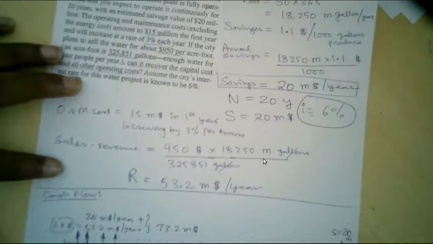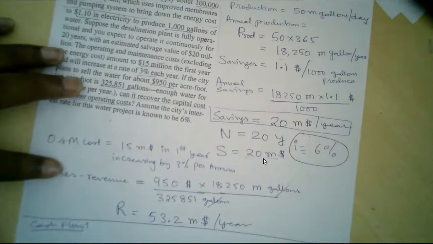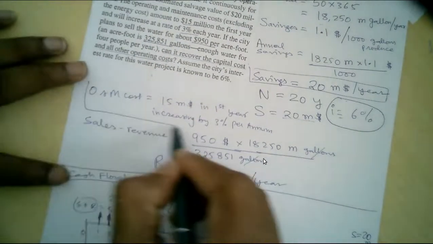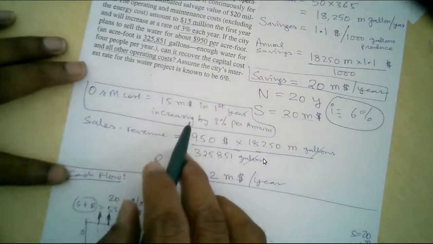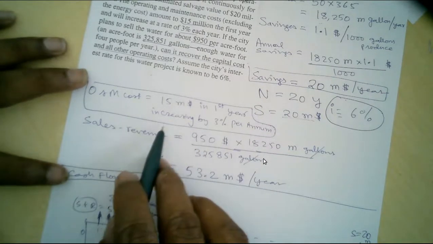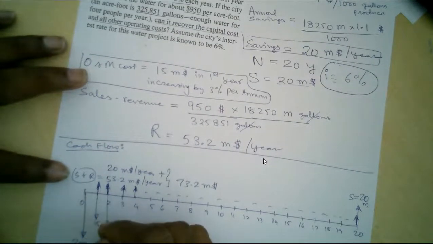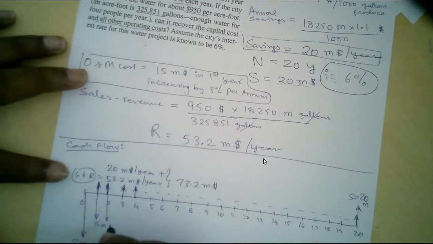Okay, did we miss anything? So here O&M cost is there. So this is important. O&M cost is 15 million in the first year and increasing by 3% every year. Okay, so first year the cost is 15 million. Second year it will be 15, 3% more, and so on.